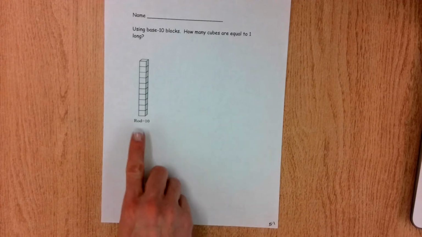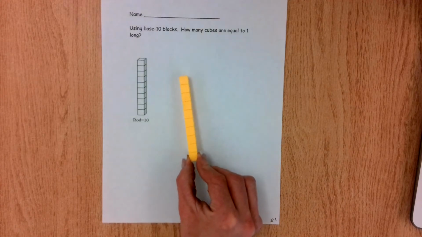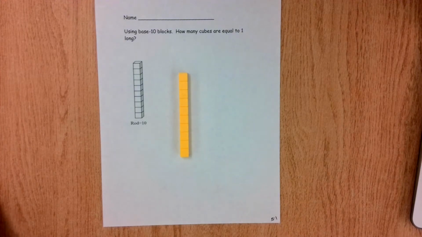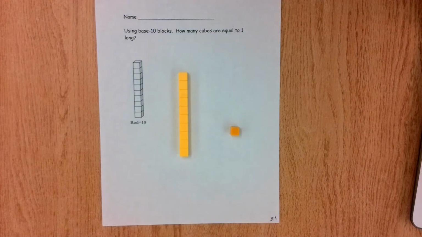How many cubes are equal to 1 long? So this is 1 long, or sometimes we call it a 10. So here it is. Here's 1 long, okay? 1 10. And here's the cube. It wants to know how many cubes are in 1 10, or 1 long.